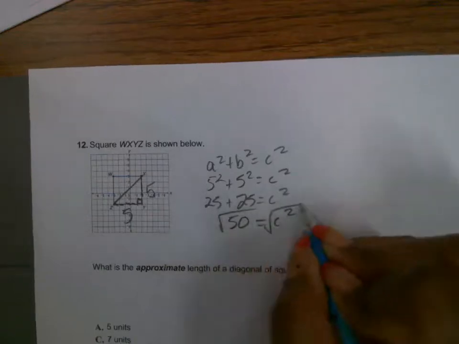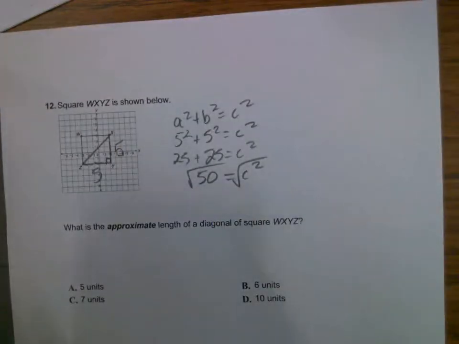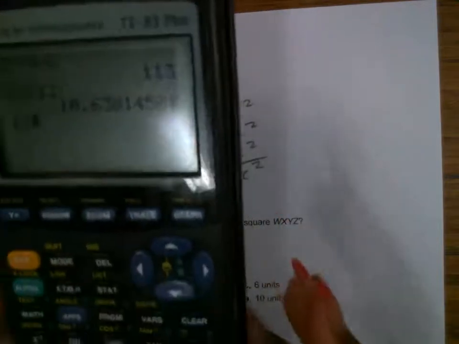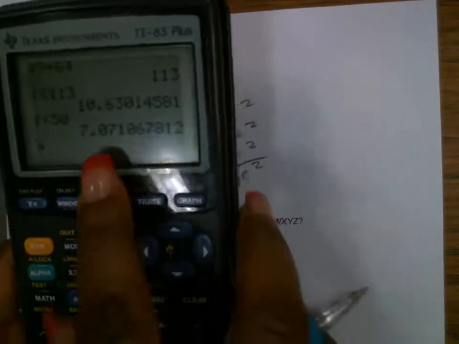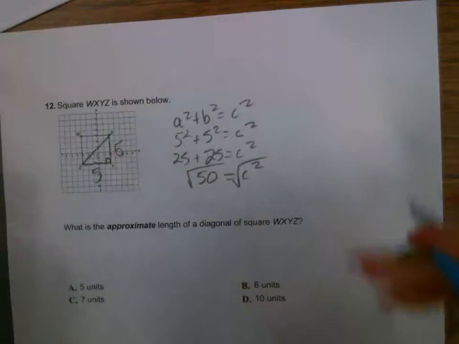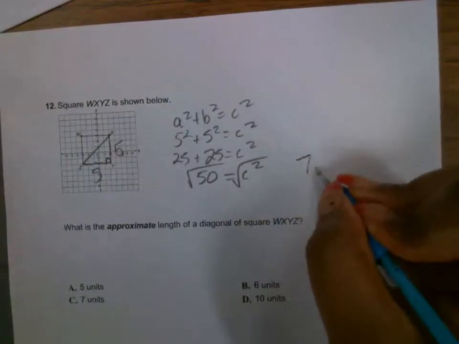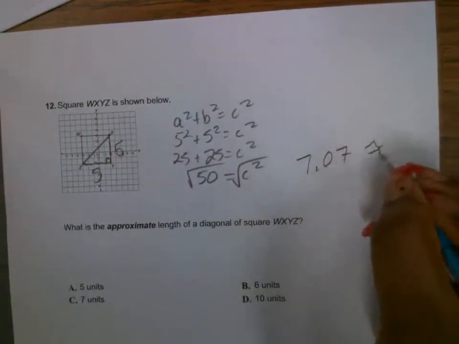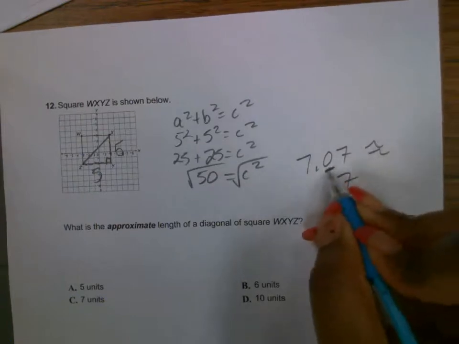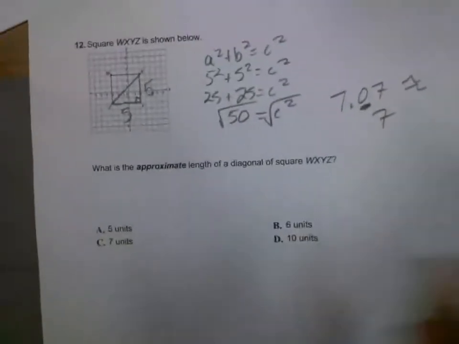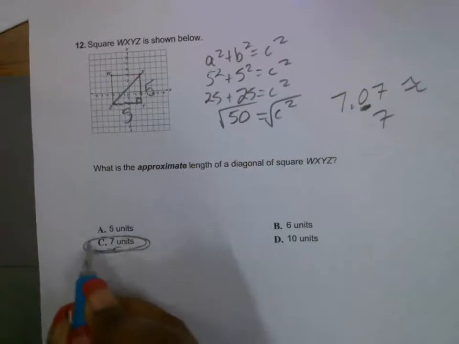Now I'm going to find the square root on both sides. The square root of 50 is equal to 7.07. 7.07 is about 7, because there is a 0 here. So 7, your answer is going to be C.